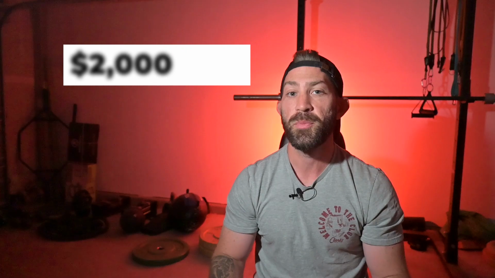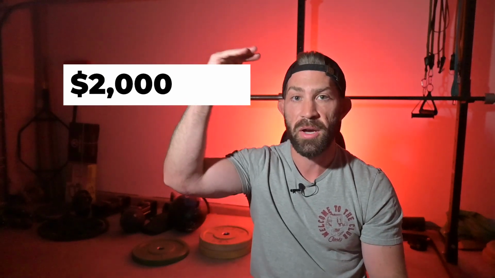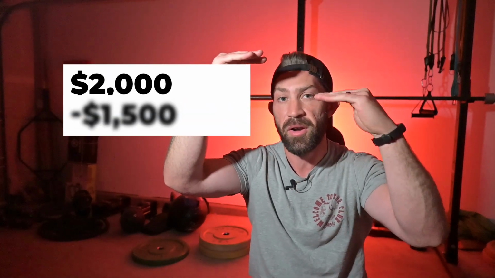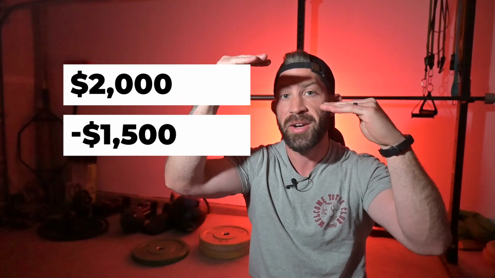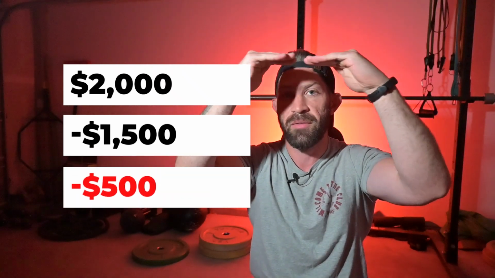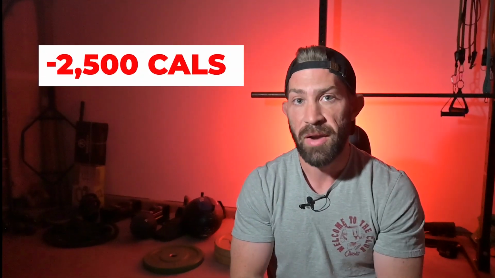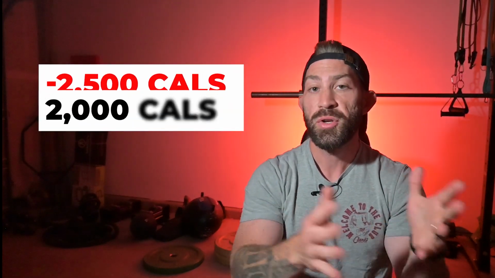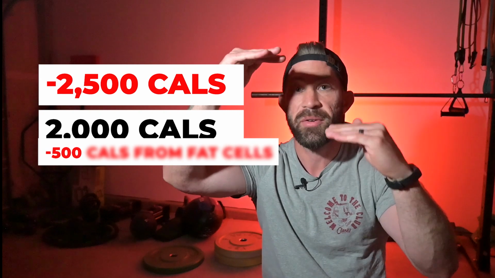Let's do some numbers to help make this make a little bit more sense. Let's say that new piece of gym equipment is $2,000, but you only have $1,500. So what overdraft protection does is it takes from your savings account to make up for that deficit that you have and zero out the number. That's essentially what your body is doing with stored body fat and energy expenditure. So let's say you burn 2,500 calories, but you only eat 2,000 calories. You have a 500 calorie deficit.